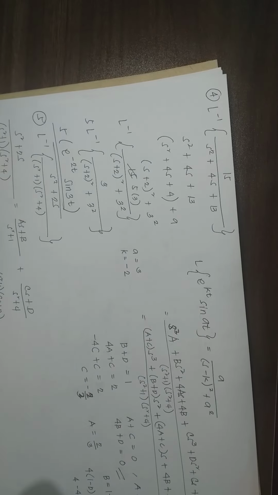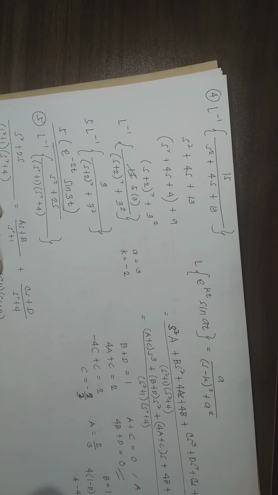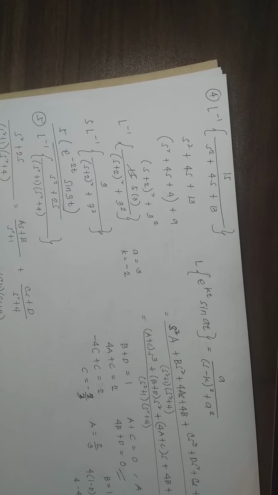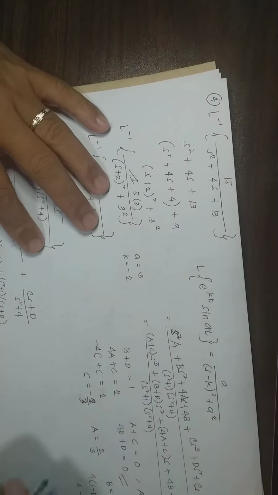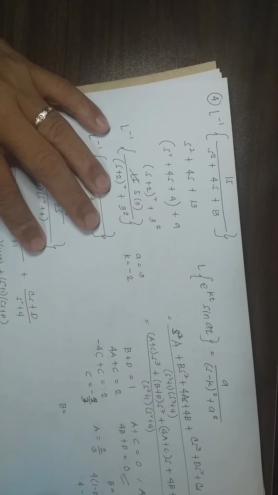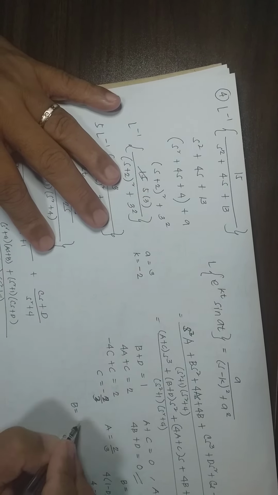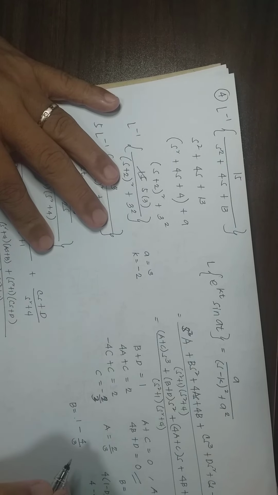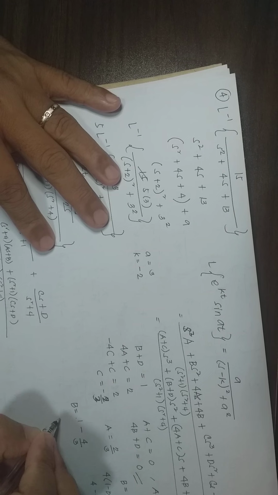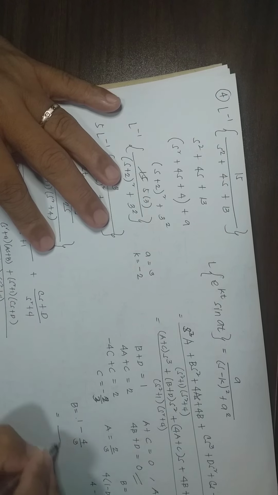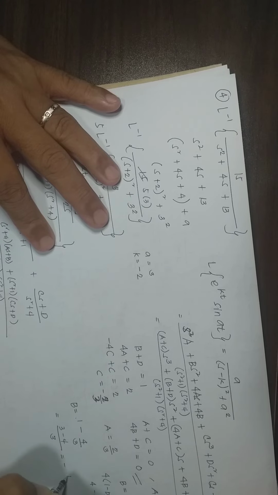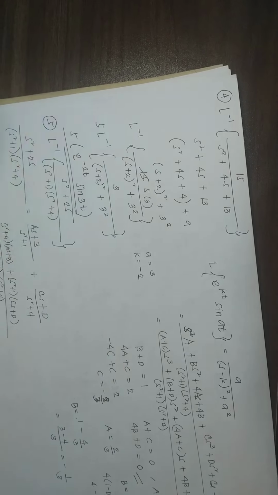D therefore is equal to 4 over 3. If this is 4 over 3, your b is equal to 1 minus 4 over 3, or 3 minus 4, negative 1/3.